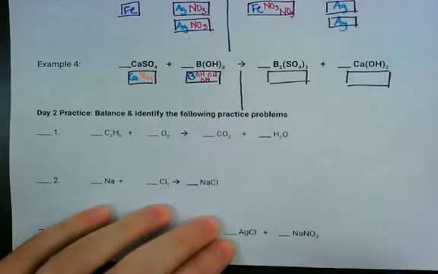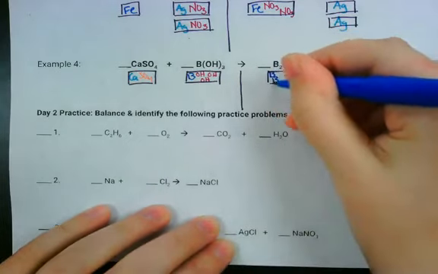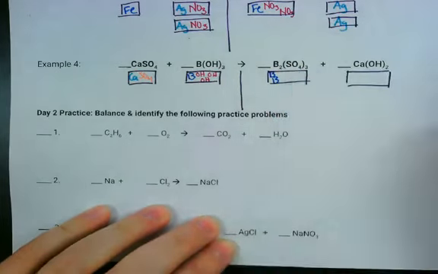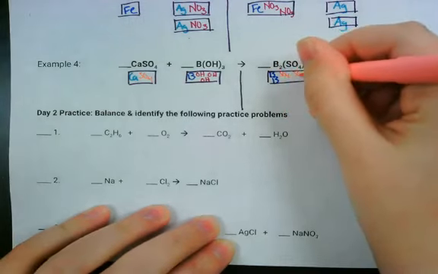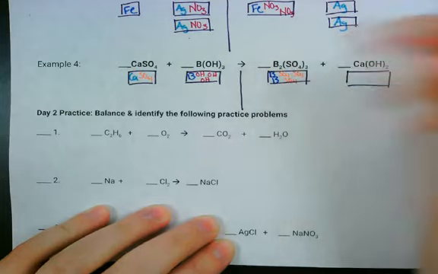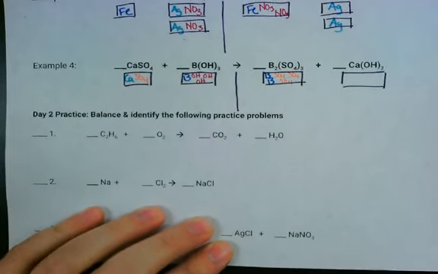Now we're over here. Boron, we have 2. Sulfate, we have 3. My boxes are a little cramped because I don't have a whole bunch of space down here. But the more space, the better you can space out your boxes.